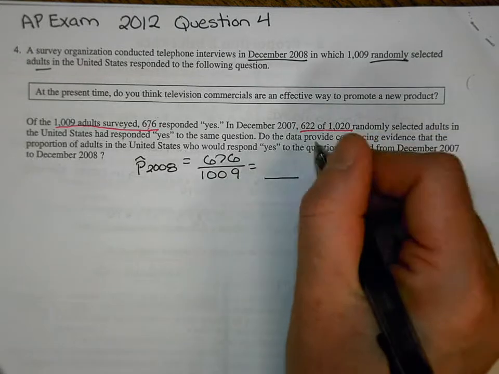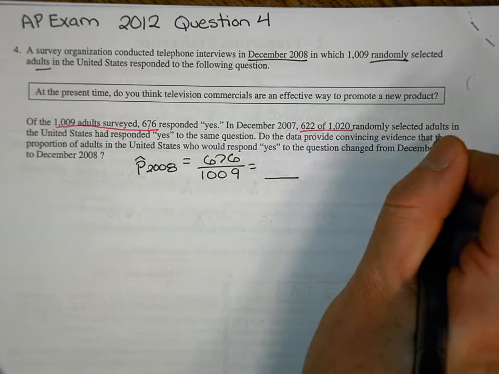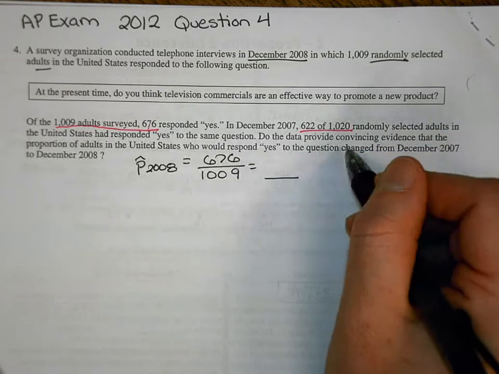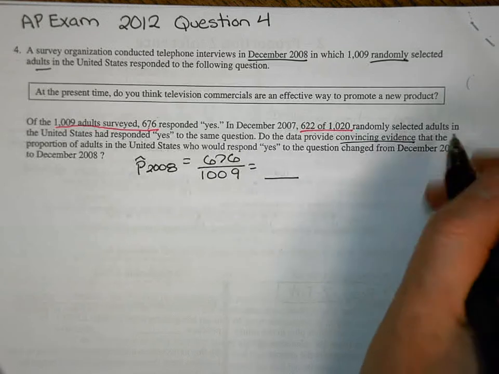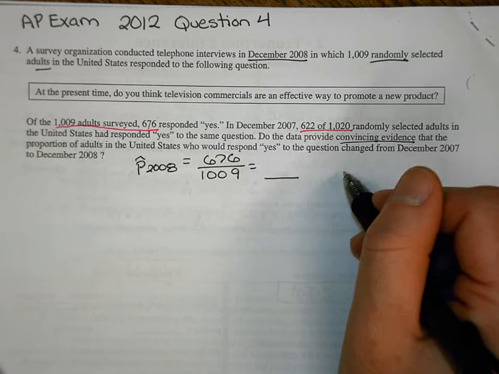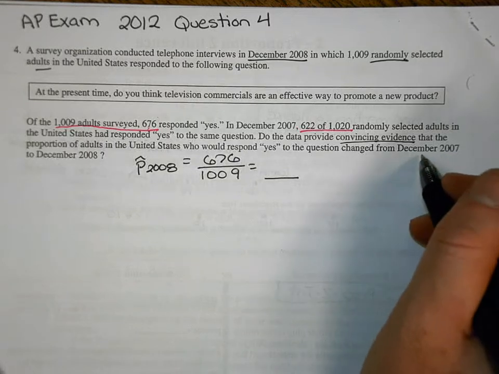In December 2007, 622 of 1,020 randomly selected adults in the United States had responded yes to the same question. Do the data provide convincing evidence, ding, ding, ding, you need to do a test, that the proportion of adults in the United States who would respond yes to the question changed from December 2007 to December 2008? Rewind for a second.